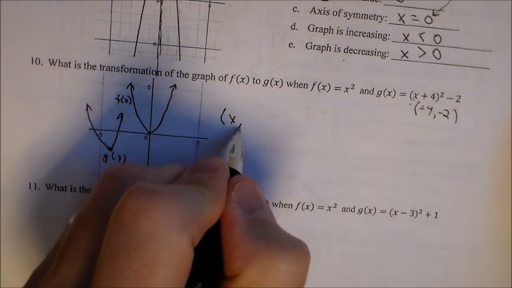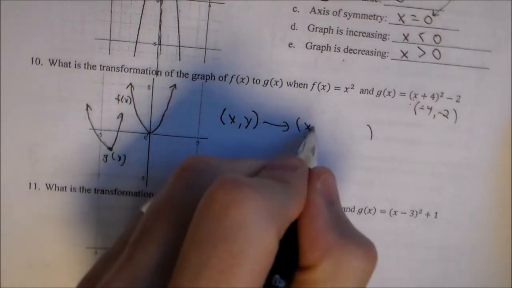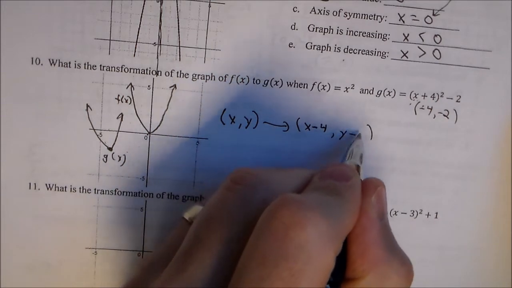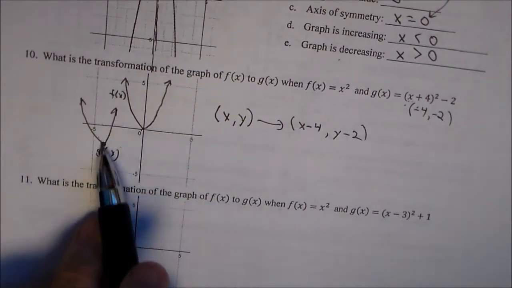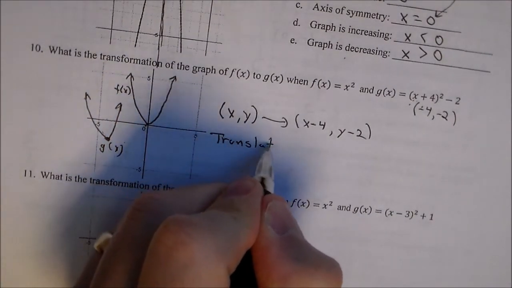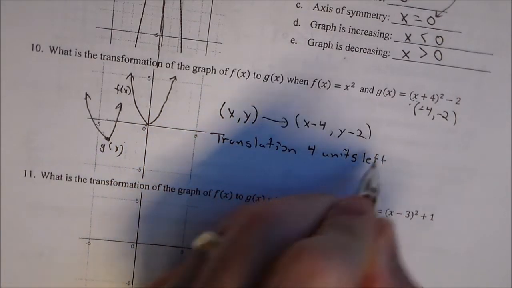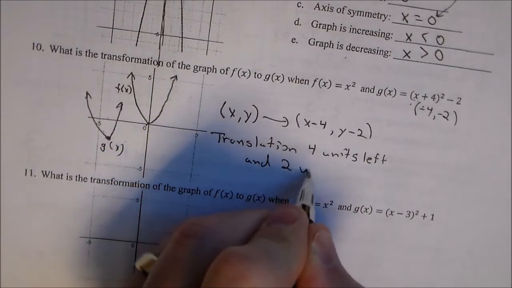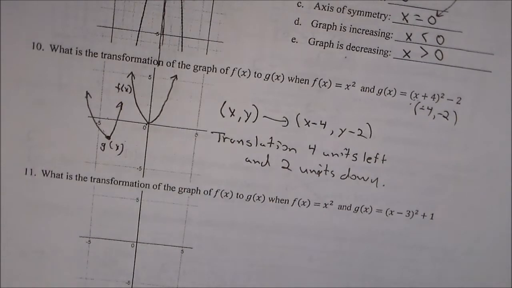So that's going to be (x, y) moves, so we would take all the x values and subtract 4, and all the y values and subtract 2. So that's the notation we could use to describe that shift. We could also say it's a translation of 4 units left and 2 units down. Still opens in the same direction. It's not a reflection, but it did do that translation shift.